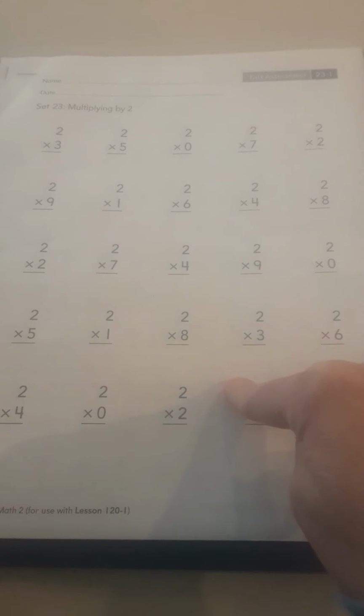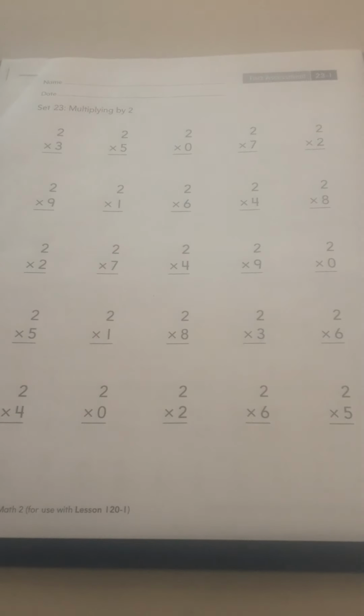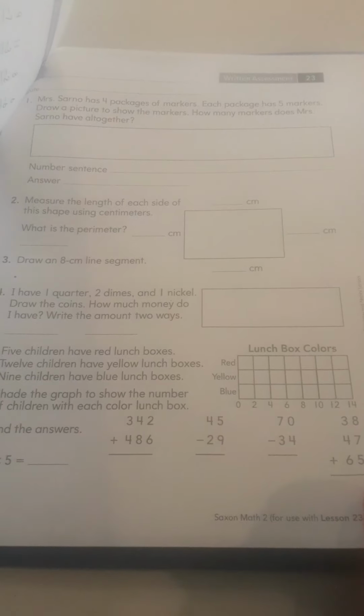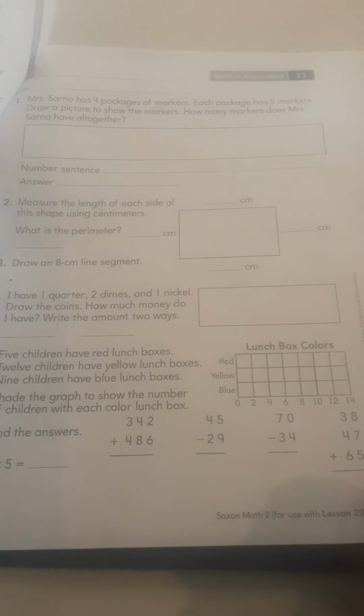You should have already taken your fact assessment and you should have been timed for 1 minute. Now remember, you need to keep this because you're going to use it tomorrow. You'll do your facts tomorrow for 2 minutes and then I will read you your test and you will complete your test. Okay? Now, moving on towards our lesson today.